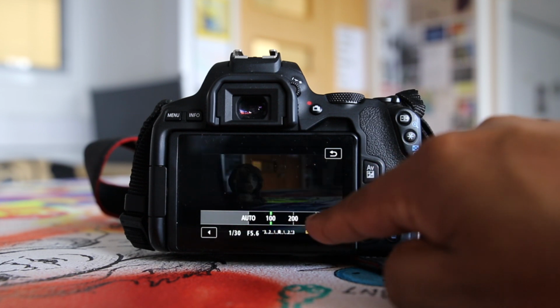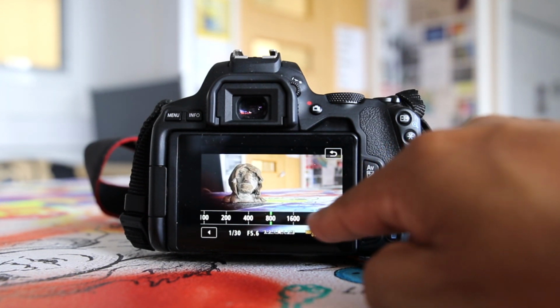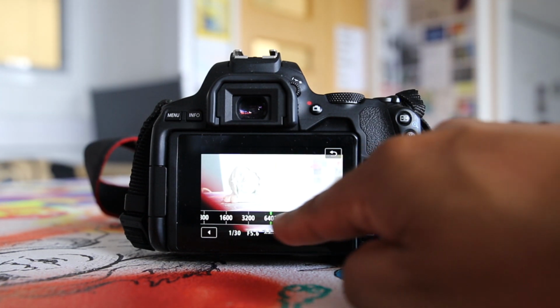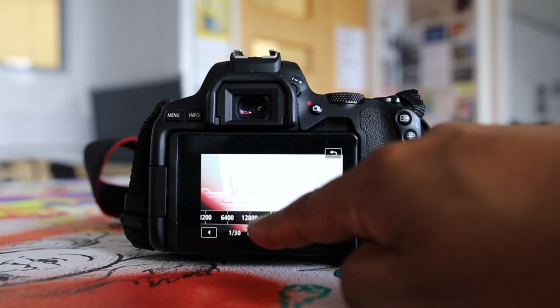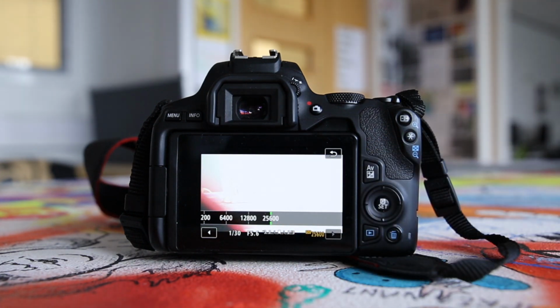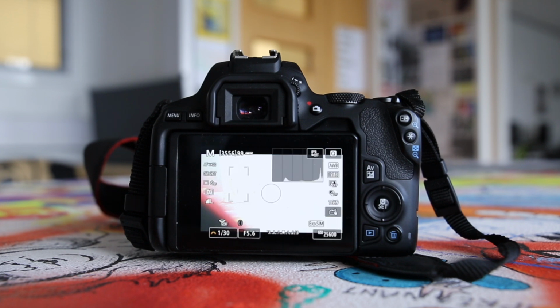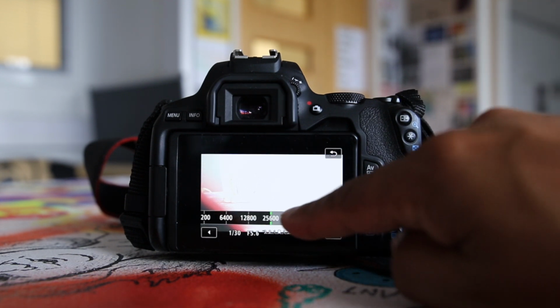So ISO on this particular model goes all the way up to, I think, 256,000. Now obviously if I take it all the way, you can see that the whole screen is starting to become white. So too much, obviously, sensitivity of light. Cameras do work with light sensitivity, so therefore you can see that it's overexposed, and there's too much sensitivity of light.